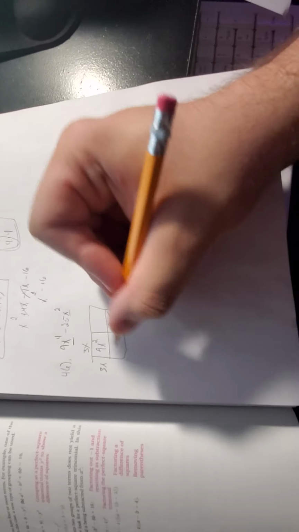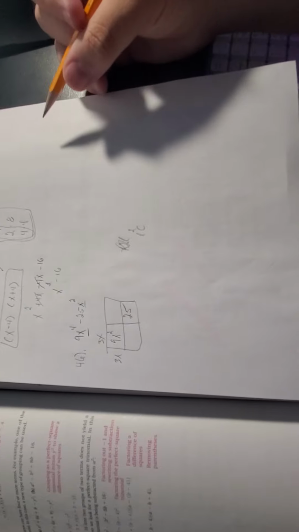And then for our other two boxes here, we have to think, what is going to equal negative 25? Sorry, not positive 25. 5 times 5 obviously is going to be 25, so we just need to flip that around a little bit. So we're going to do negative 5 times 5, because that's still going to give us a negative number.